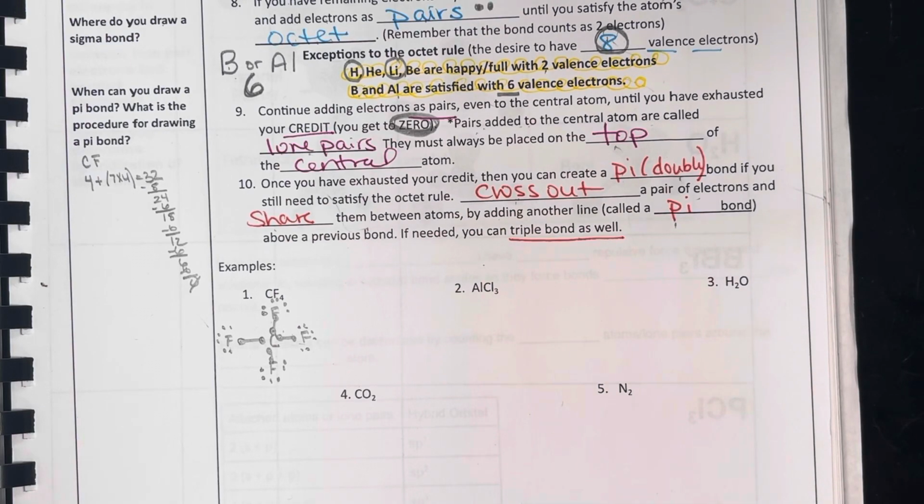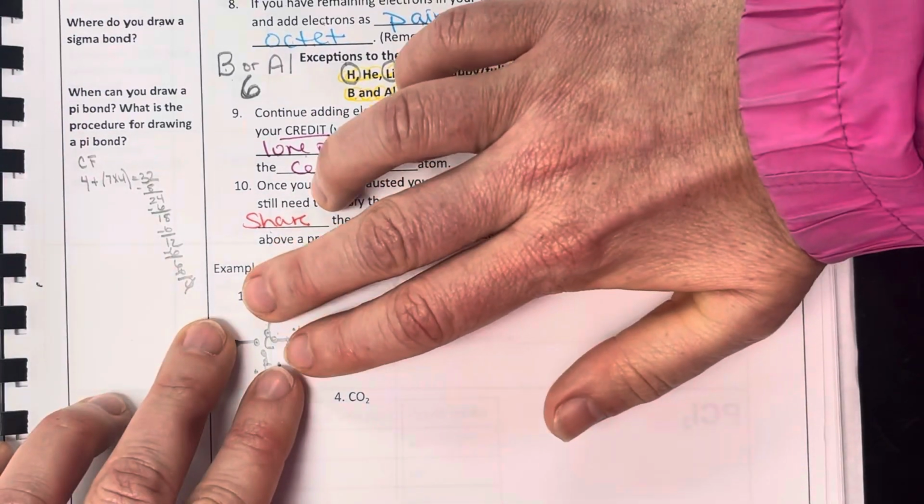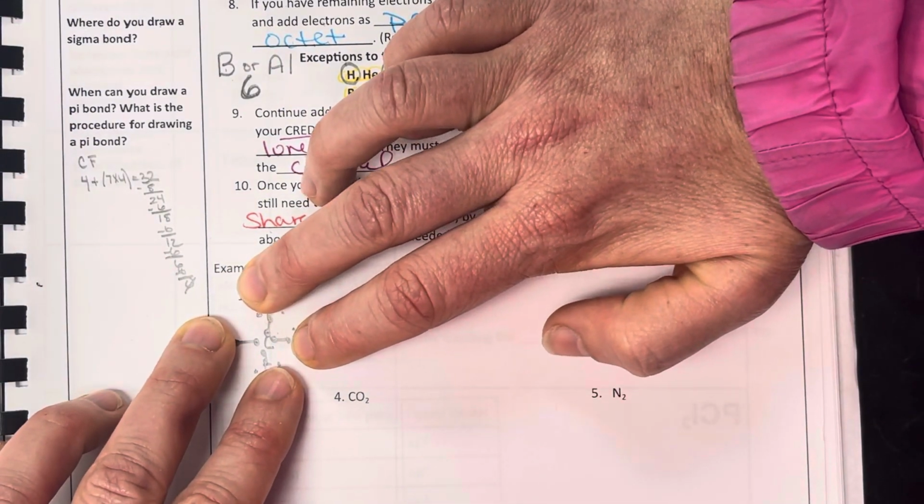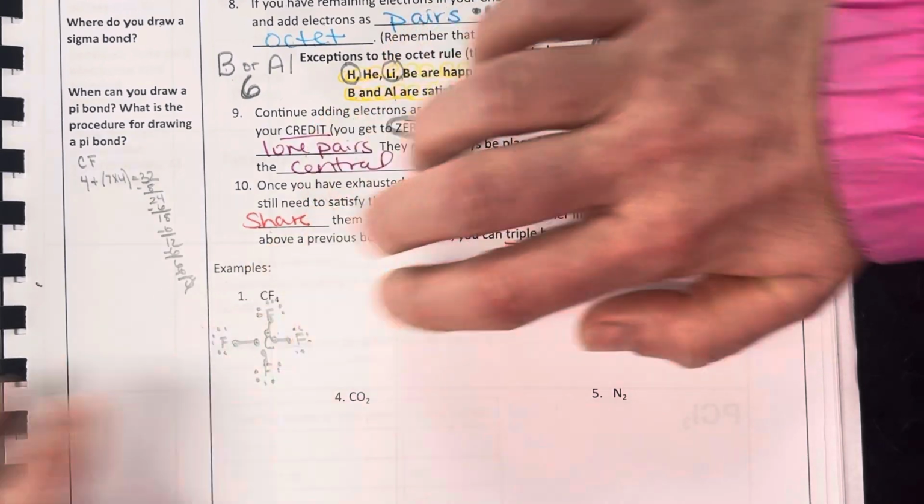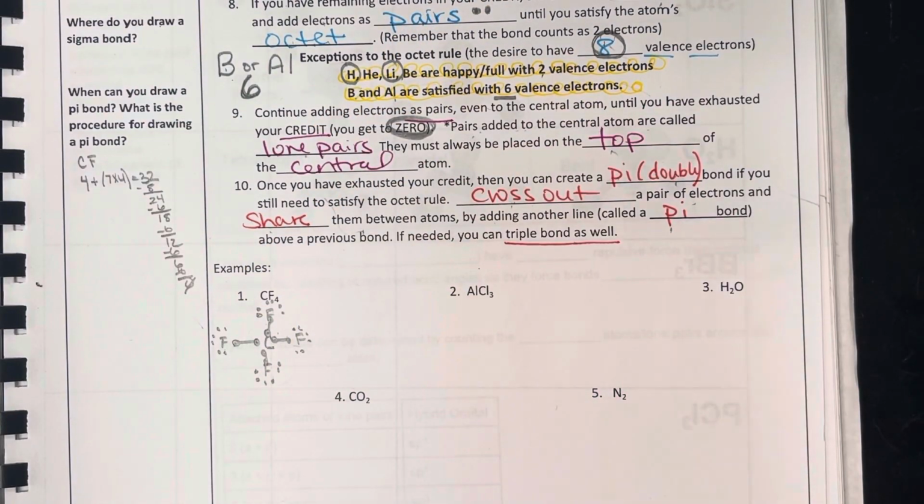So now what I'm going to do is check and make sure that everyone's octet is full. This fluorine gets to claim 8, as does this one, and this one. But now I look at the carbon in the middle. If I were to cover up all of the Fs and look at the carbon in the middle, it also gets to claim 8 electrons around it. So carbon also met its octet, and I'm done.